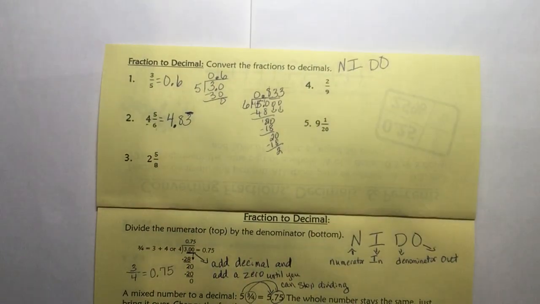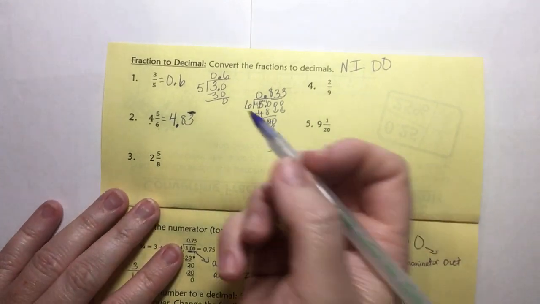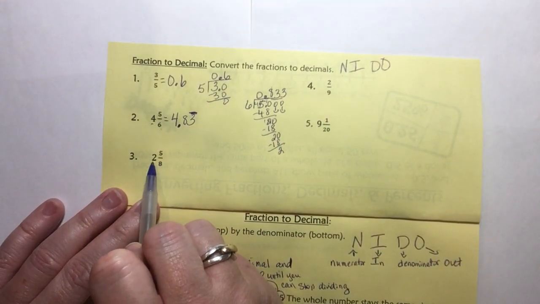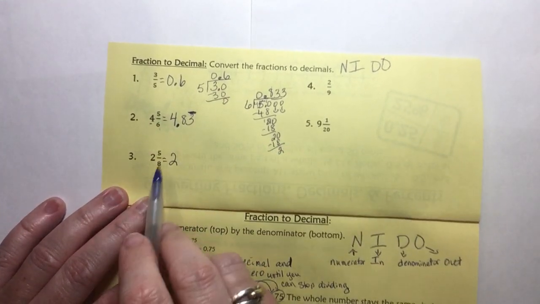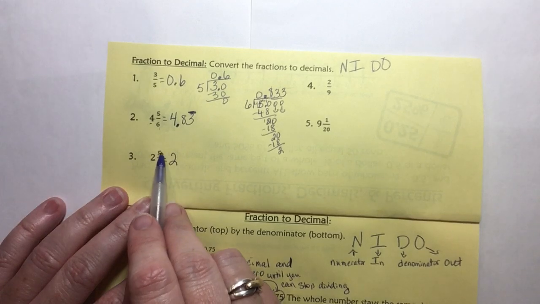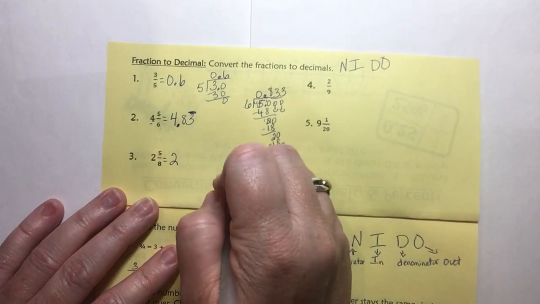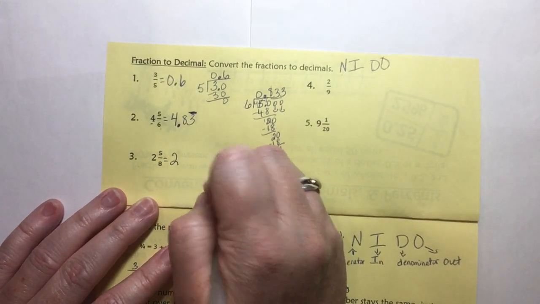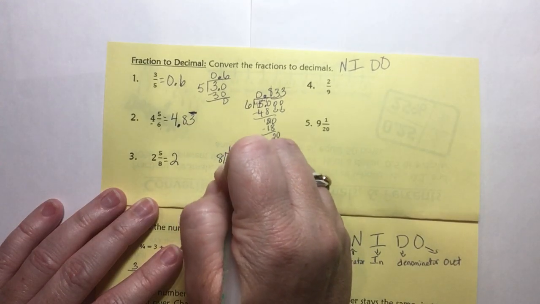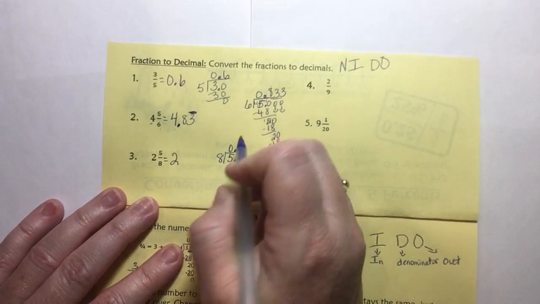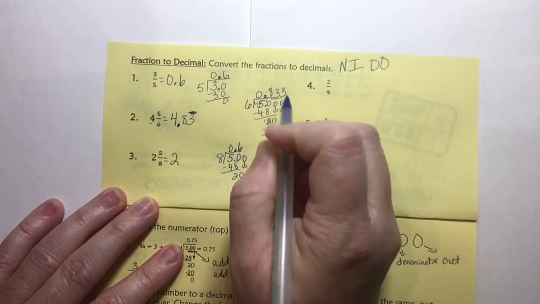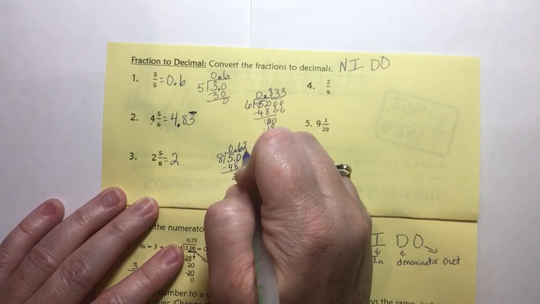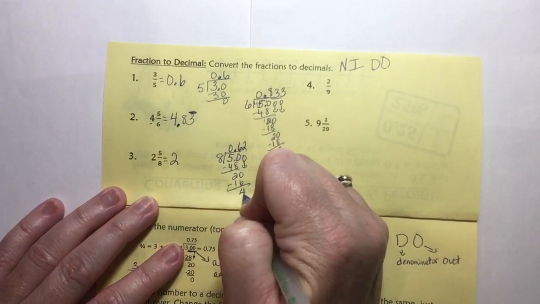All right. Pause the video and try number 3. Okay, so number 3, I see the 2. So I'm just going to bring that over. And now I'm going to work on the 5/8. So numerator in, denominator out. 5/8. That's 6, 48. I'm going to do this fast because you should have already done the division. 8 times 2 is 16. Subtract, I get 4.